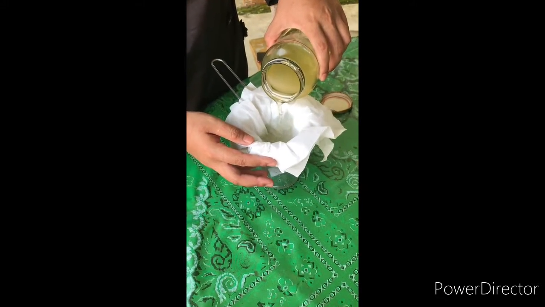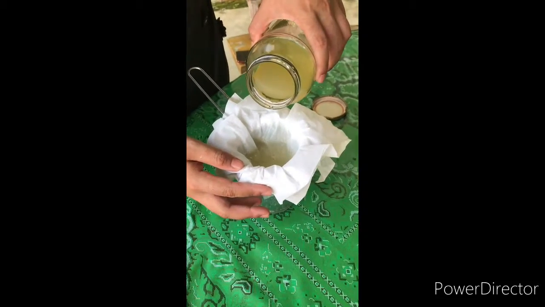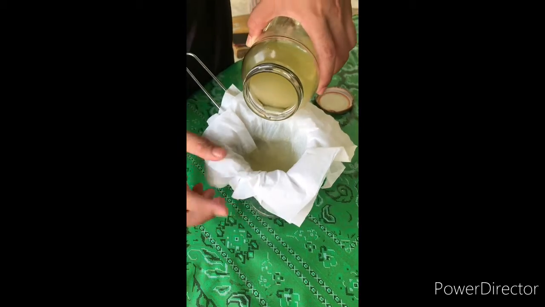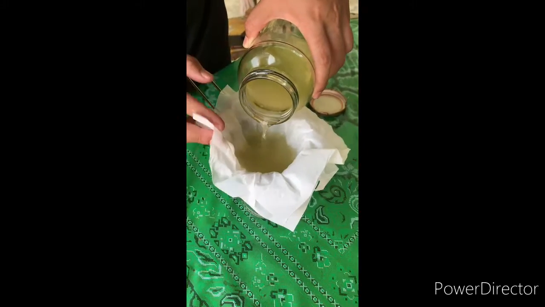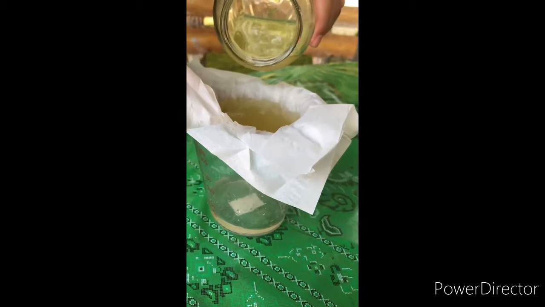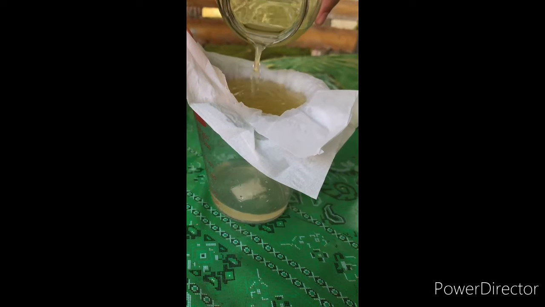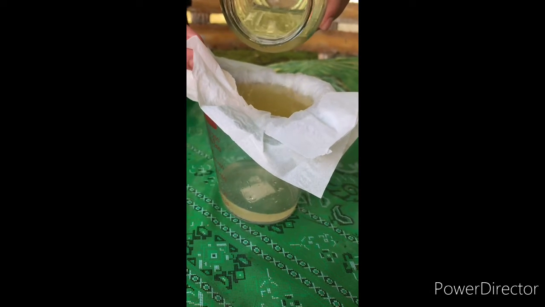Now, we take a piece of tissue, then put it on the strainer. Pour the mixture through it. We will observe that all juice particles remain in the tissue, while the water passes through the tissue and gets collected in the measuring jug. The filtrate obtained is free from impurity.